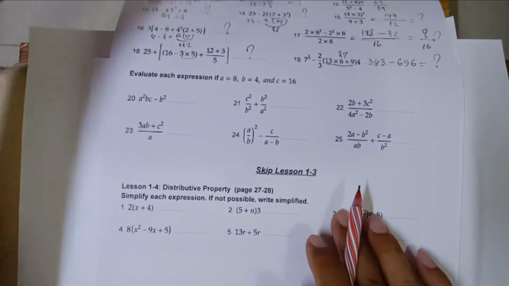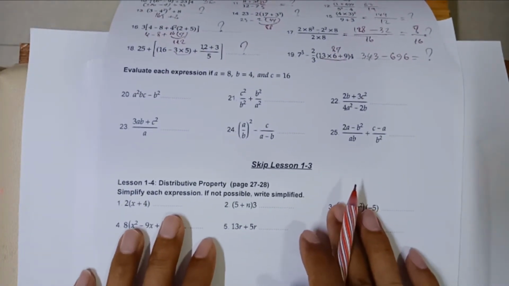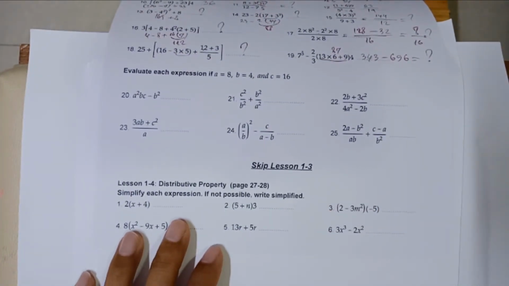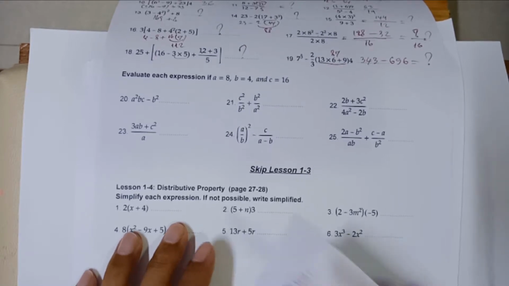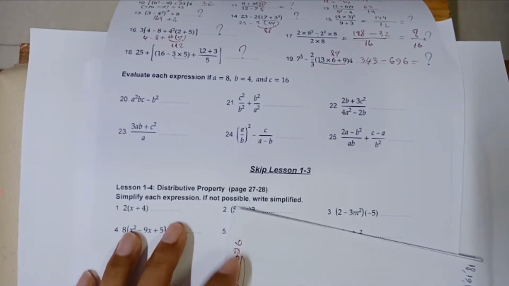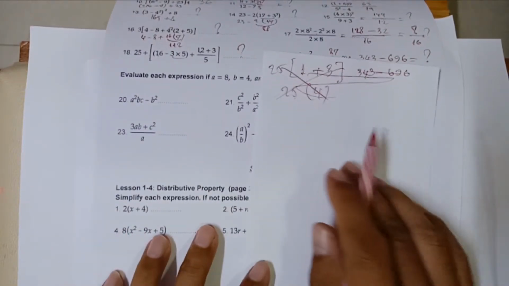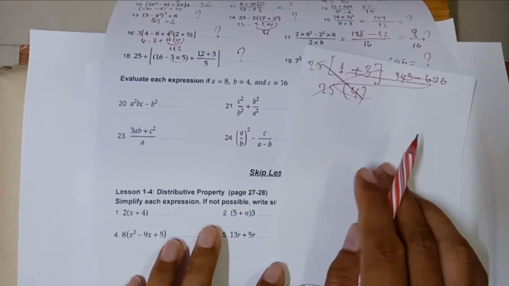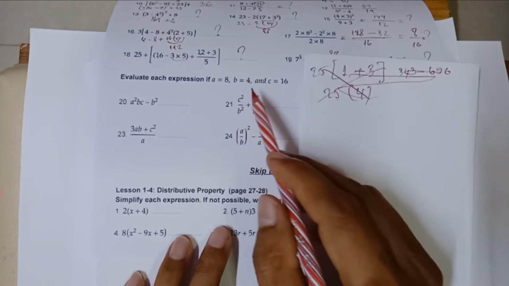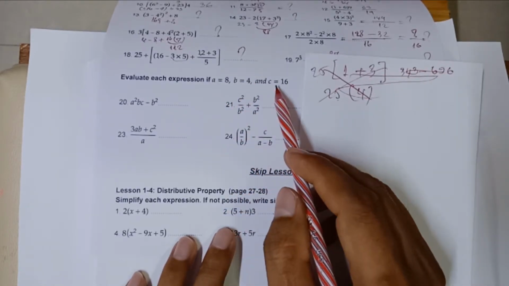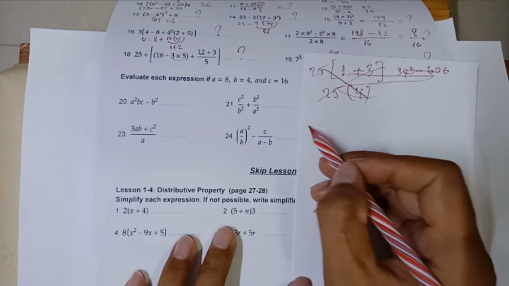Now move on further to number 20 to 26. This is 25, I'm sorry, this is the substitution. Let me work on it. A is 8, B is 4, C is 16. So we put the numbers in first.